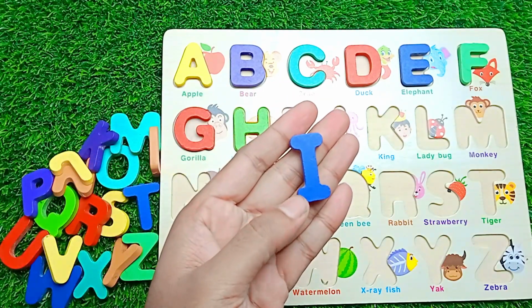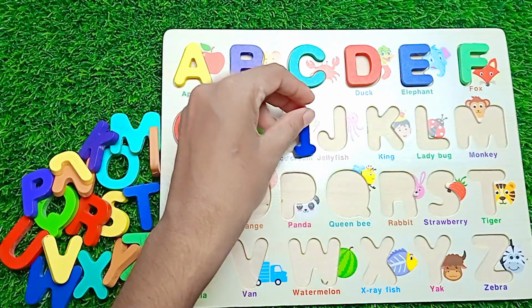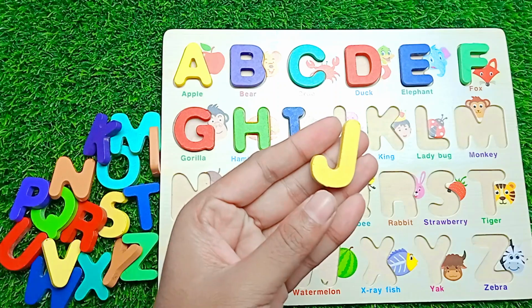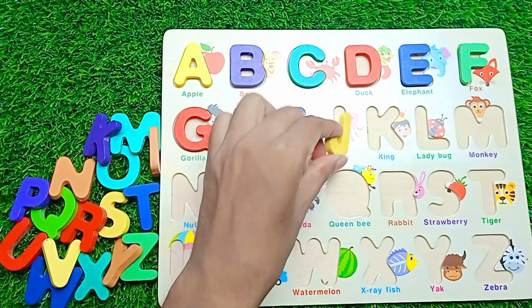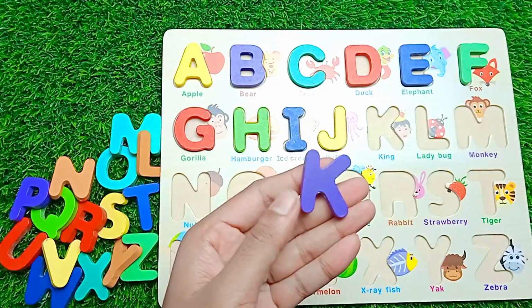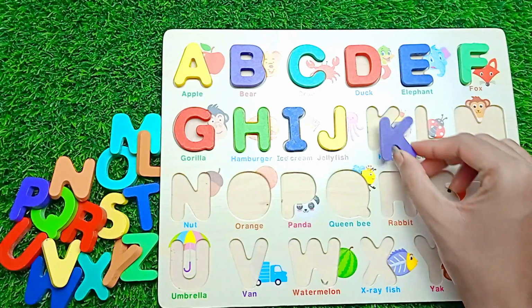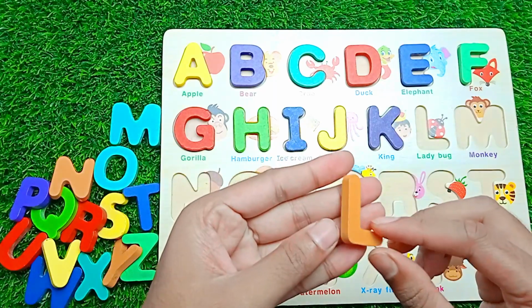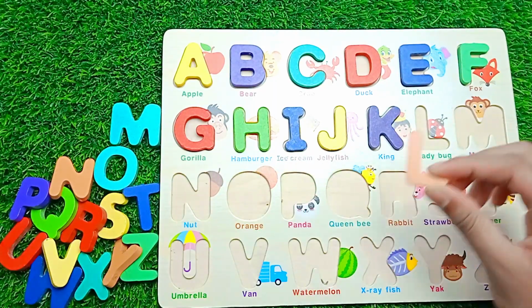I. I is for ice cream. J. J is for jellyfish. K. K is for king. L. L is for ladybug.